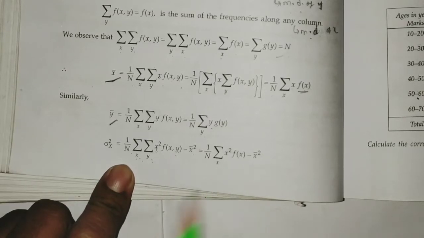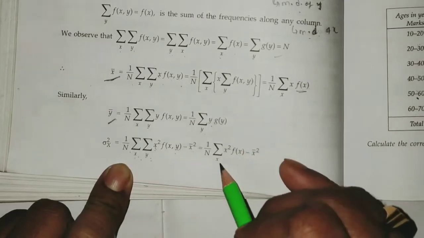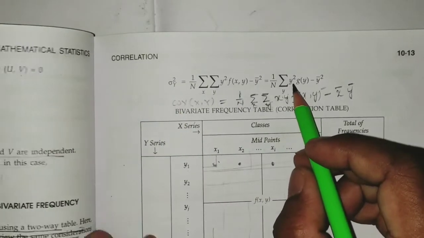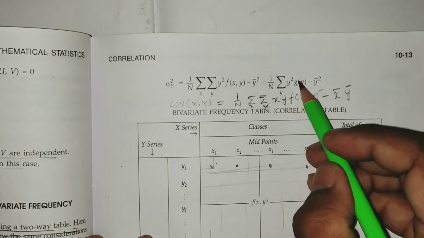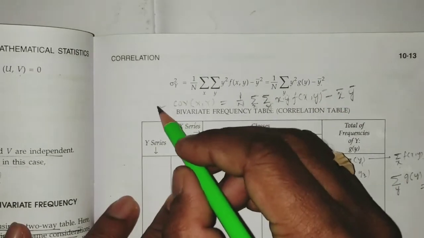So x square fx summed over x minus x mean square. Likewise, sigma y square will be 1 by n sum of y square gy over y minus y mean square. And the covariance will be how much?